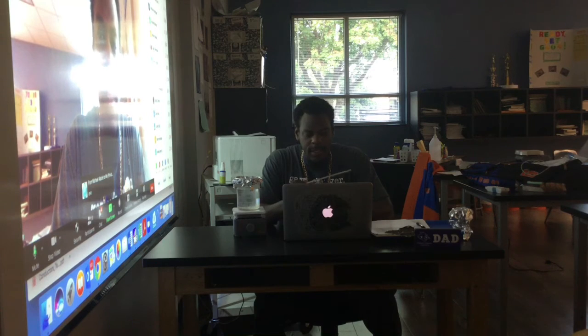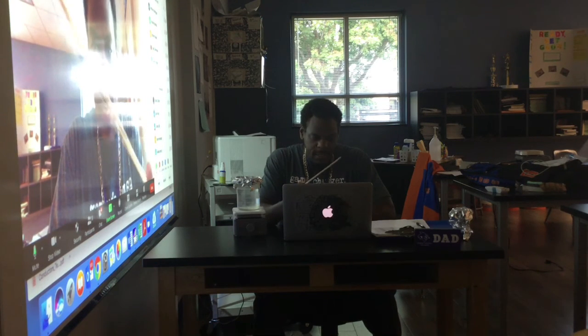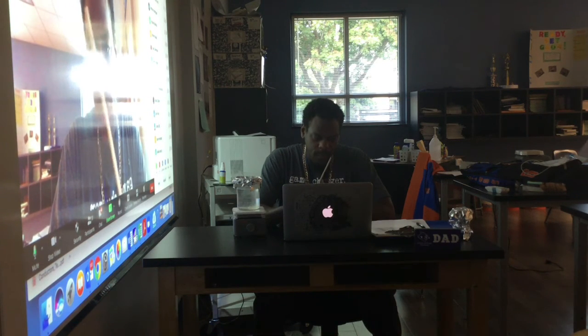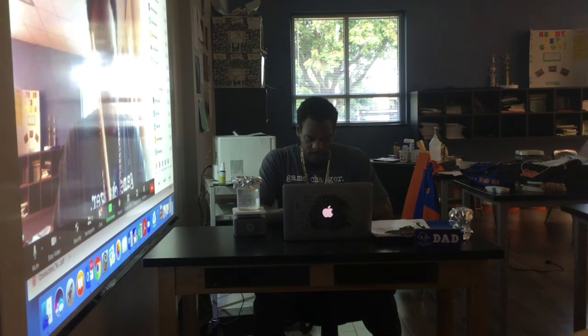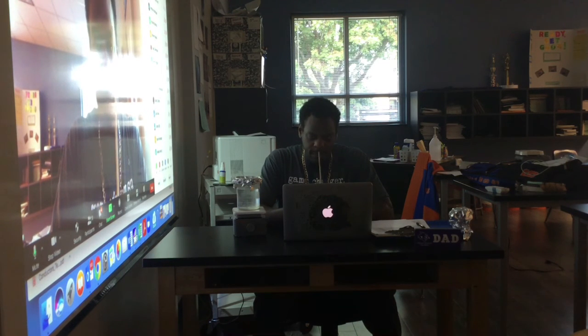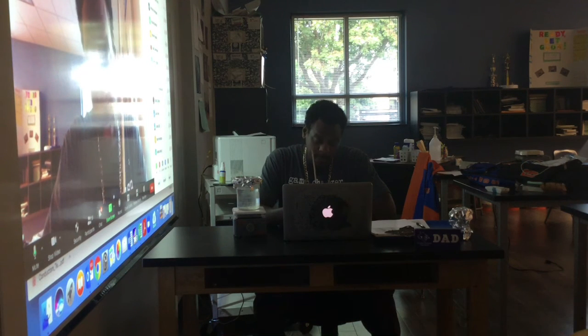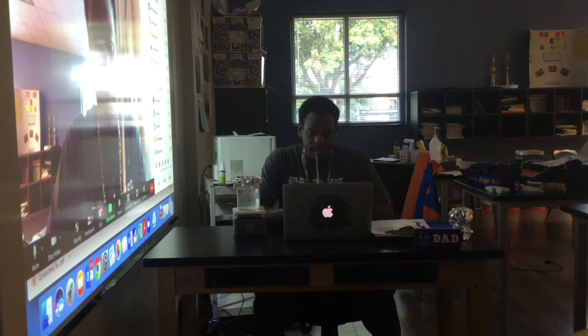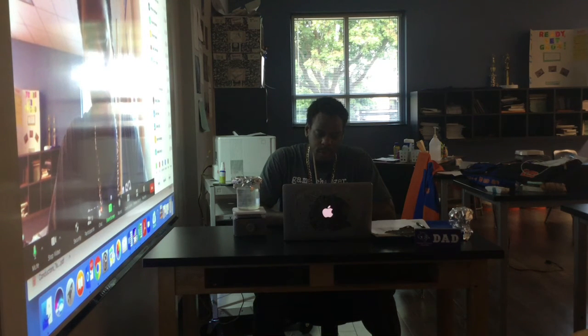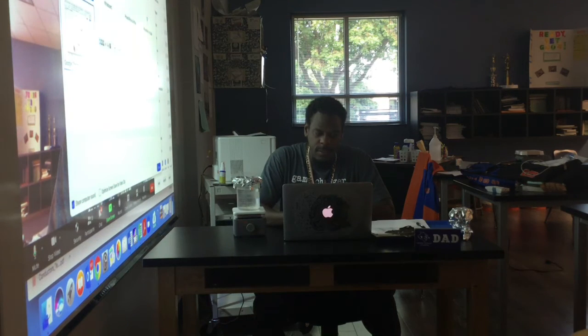Is it skinny? Is it big? Is it long? What color is it? Give me the physical characteristics of it, and I'll give you about 60 seconds to give me the physical characteristics of this piece of wood. And you're doing this on your paper where it says physical characteristics.